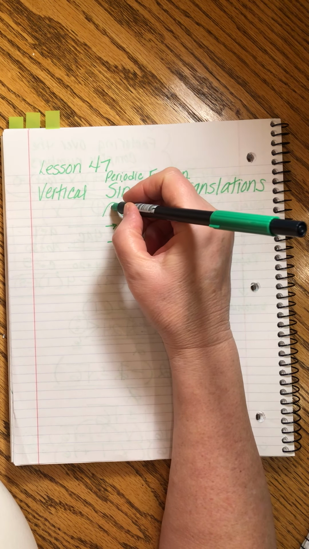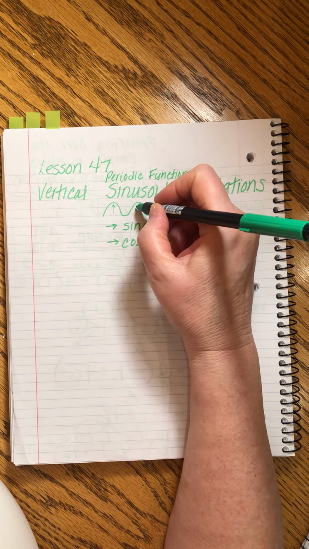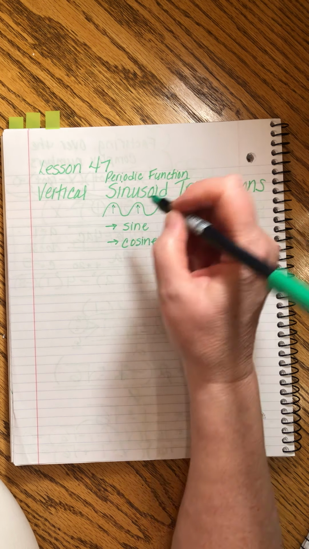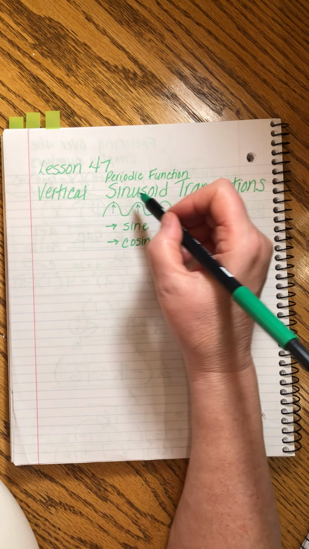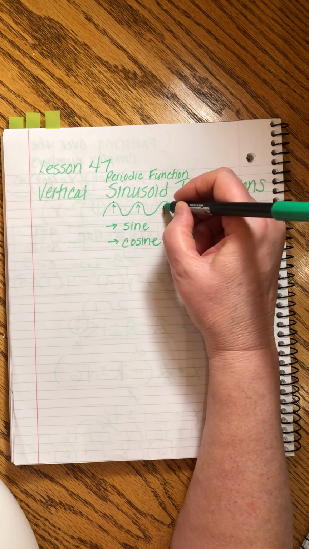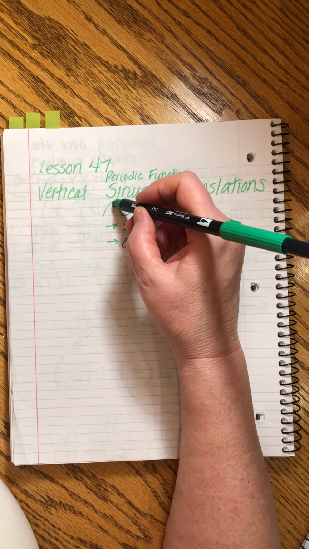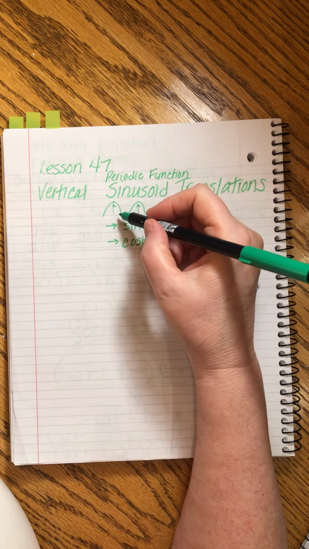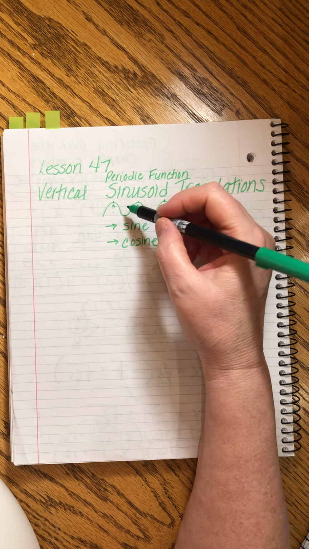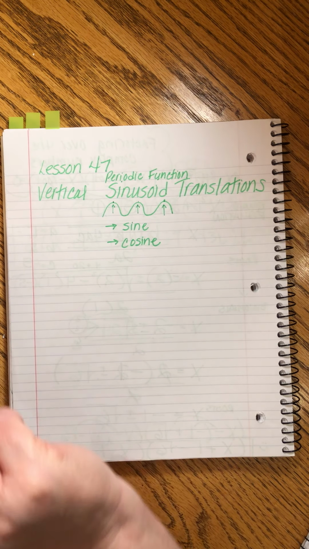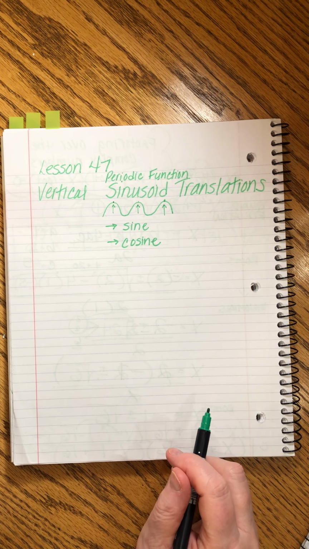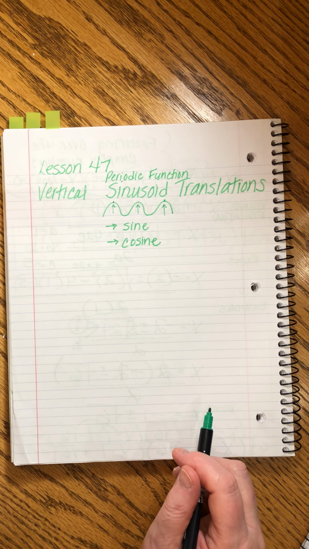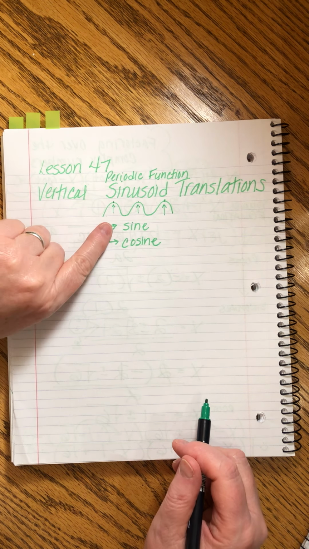What I want you to remember is that we can measure the functions by looking at the same point. Like here, I'm looking at the top of the curve. So each down and then back up is one period. You can measure it from any place you want, but we usually measure either from the top or the bottom. All right, now let's just remember what our basic periodic functions look like.